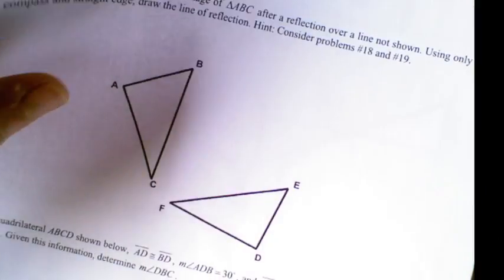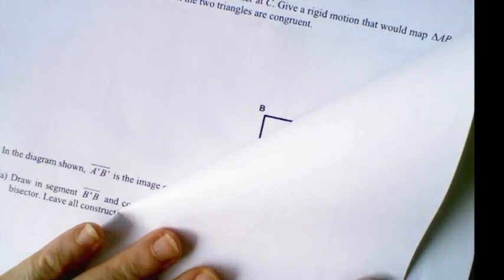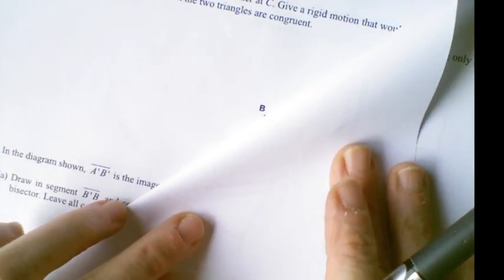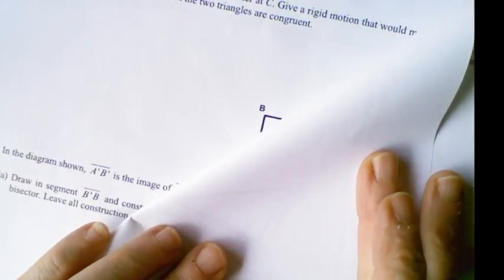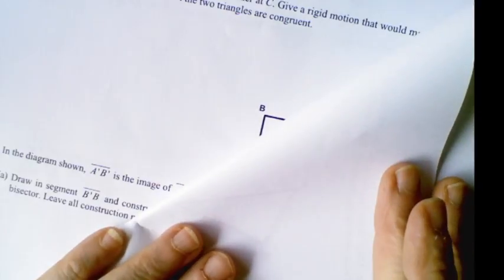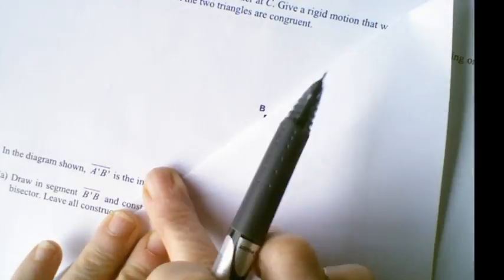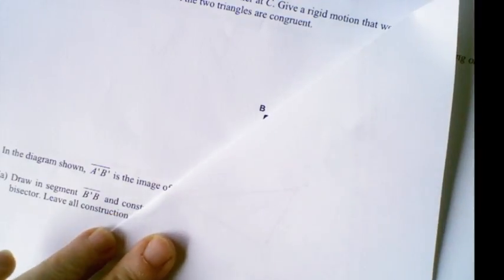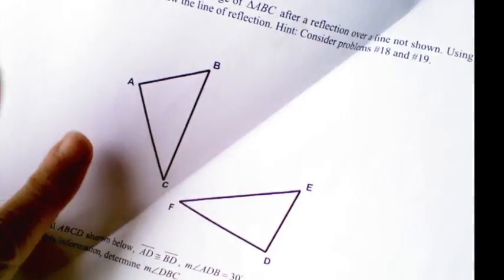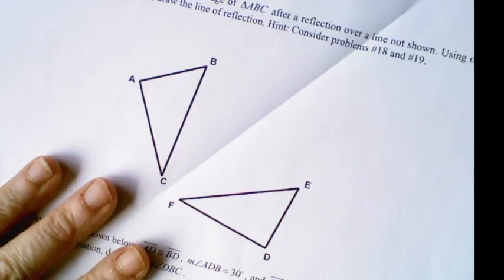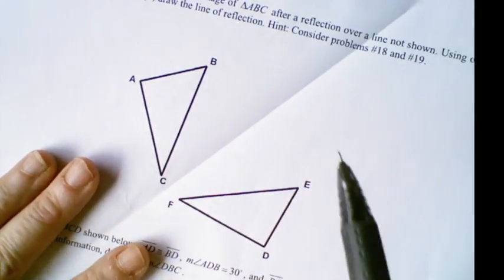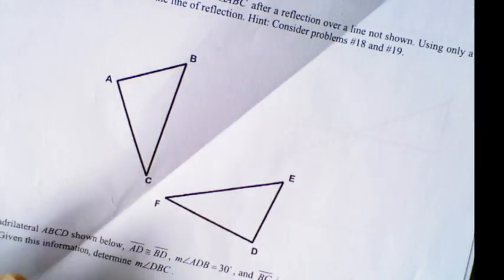You could literally take the paper, fold it in half, and hold it up to the light. You see my triangle through the paper? If you can see that, you could do that. Give you an idea, right? Now I have the two triangles lying on top of each other pretty much, and I'm making that fold line, and look what I've done. There's my line of reflection. But I have to do this with a compass.